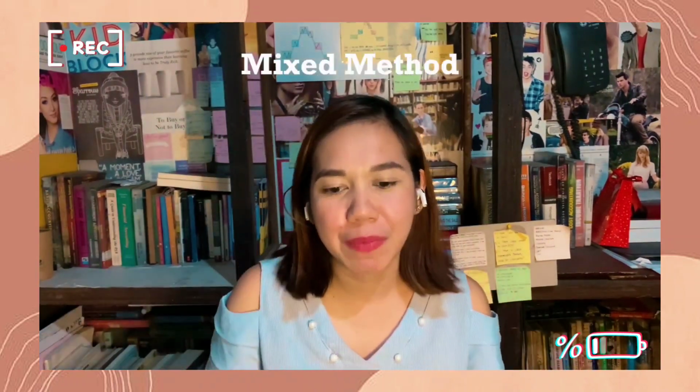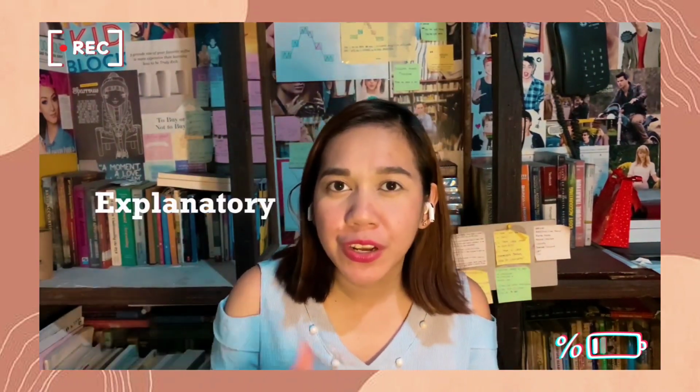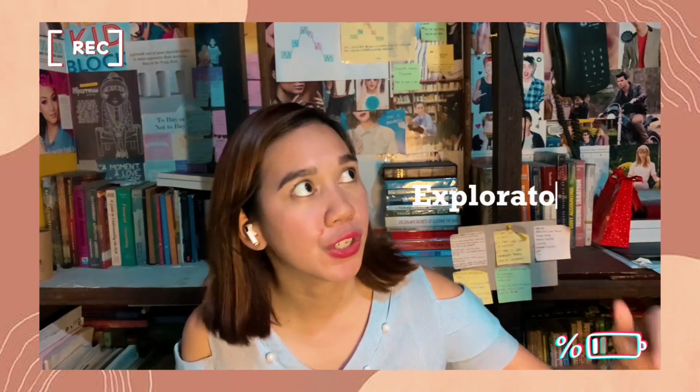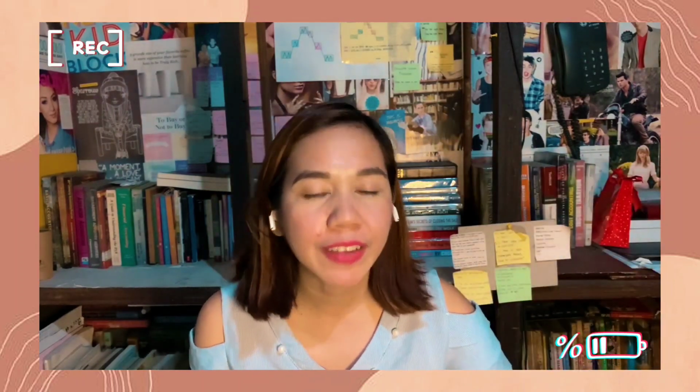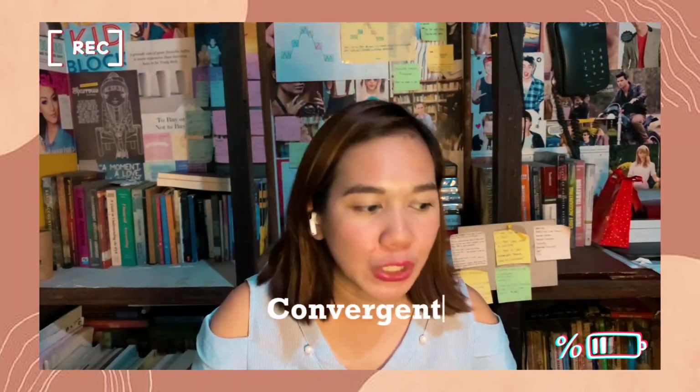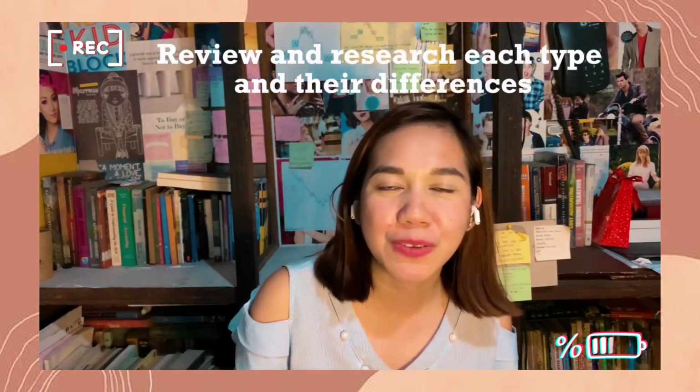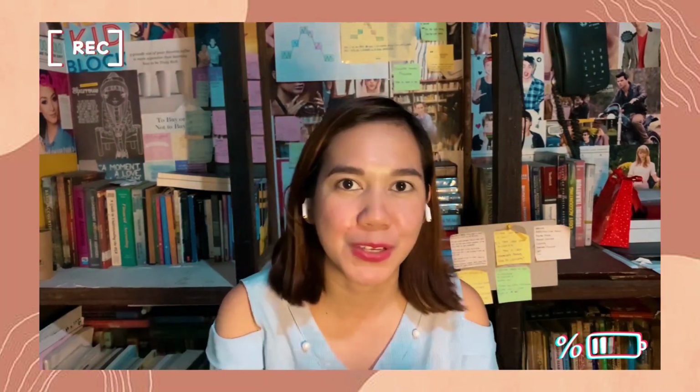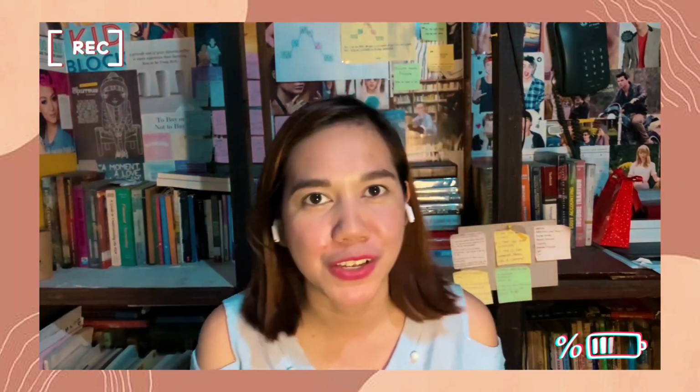Lastly, for the mixed method, we have explanatory, wherein we start first with quantitative, then qualitative. Another is exploratory. You start with qualitative, then quantitative. And lastly is convergent. You emphasize here quality and quantity, and you use them at the same time to support each other. So that's convergent. With these research designs, I will not be discussing them one by one. You can actually research this part, and I just wanted to give you the idea or the concepts you have to remember for each type of research design.